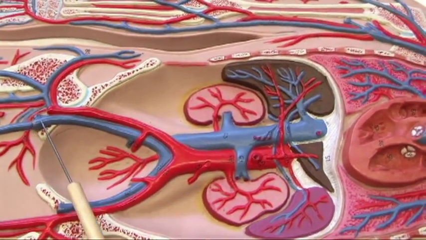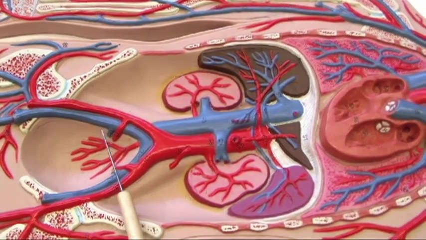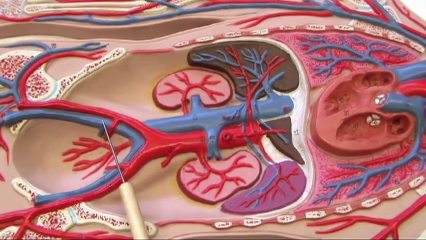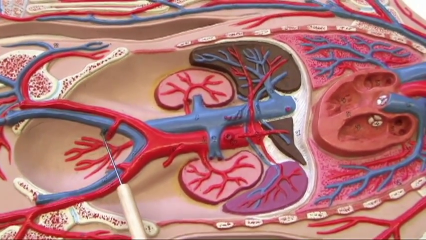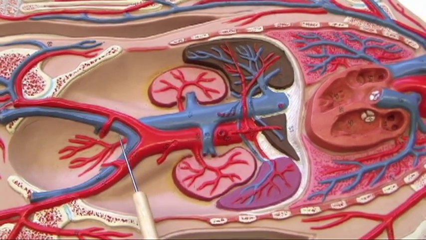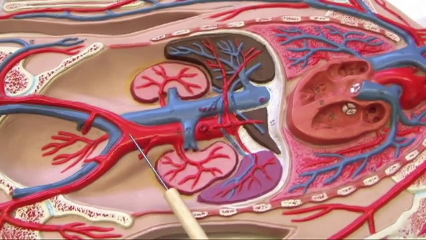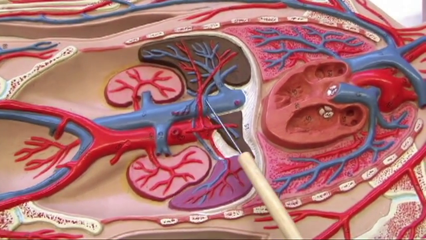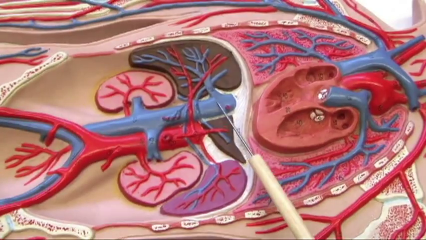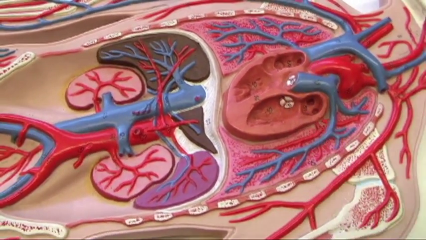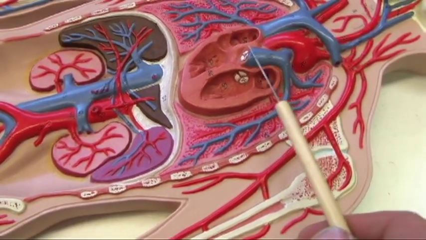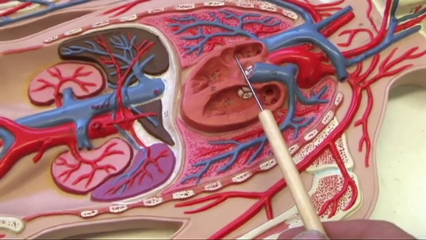The femoral vein will pass through the body wall, becoming the external iliac vein. When fusing with the internal iliac vein, it becomes the common iliac vein. The common iliac veins, left and right, will fuse to form the inferior vena cava, which will then pass through the liver and travel into the thorax, where it will empty into the right atrium.